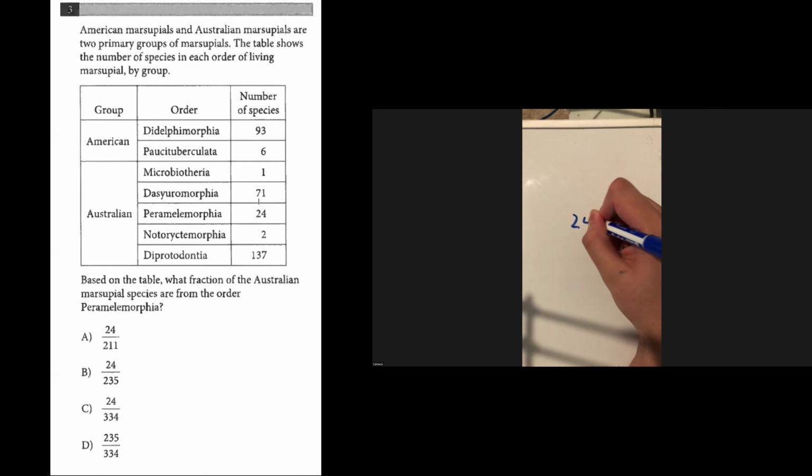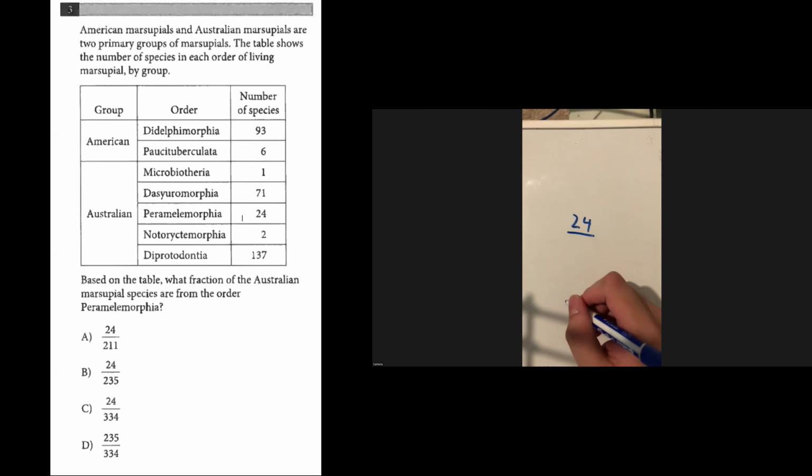So 24 is our numerator. And then our denominator is the total number of Australian marsupial species, because it says what fraction of the Australian marsupial species. So we just have to look at Australian. So we do 1 plus 71 plus 24 plus 2 plus 137, which when we plug into our calculator gives us a total of 235. So we have 24 over 235, which is answer choice B.